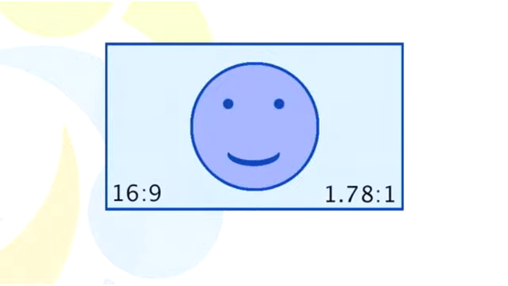So when you're looking at your AV bids, it's a good idea to take a look and see what the sizes of the screens are. And then take that width, divide it by the height, and then you'll know what the aspect ratio is. So why are aspect ratios important?